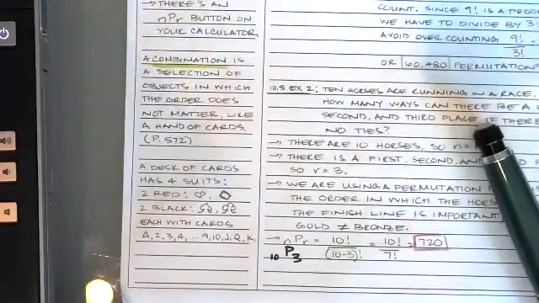Okay, so we're ready for a combination. So a combination is a selection of objects in which the order does not matter, like a hand of cards. So if you've got a hand of cards, it doesn't matter if the queen is on the left of the cards you have in your hand or on the right. You still have the same playing power in the game, no matter where the queen is in your hand.